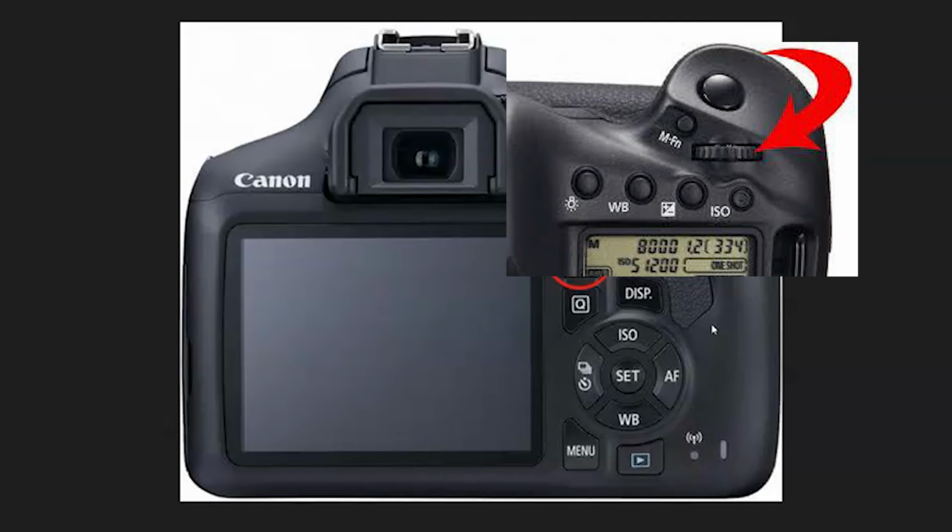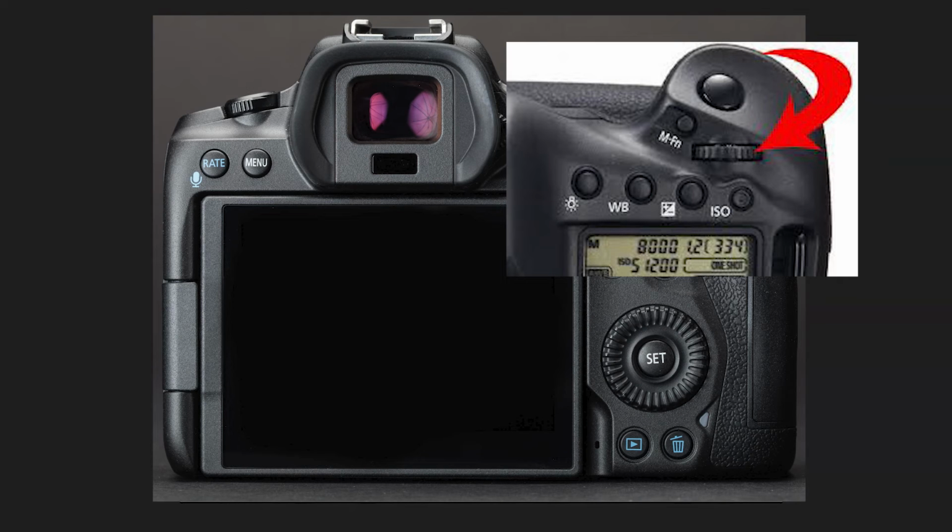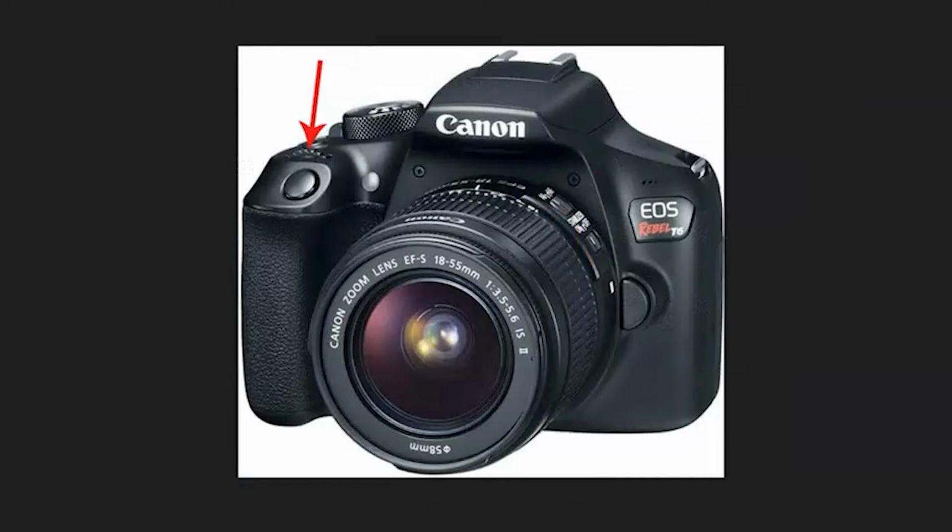Important thing is to understand if you have the one main dial and this setup, or if your camera has two dials, which would be the front top main dial as well as a back dial, as I just showed you. So it's very simple to get around the Canon camera systems, and we're back here and I'm showing you that we have this front dial here with this arrow, that's that main dial.